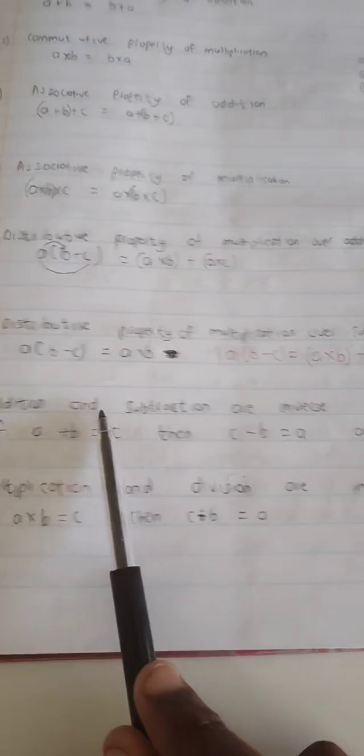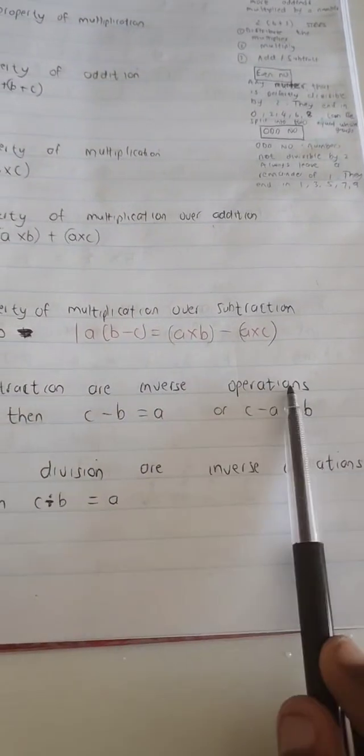Then we usually say that addition and subtraction are inverse operations.